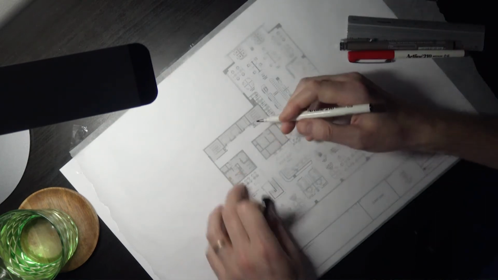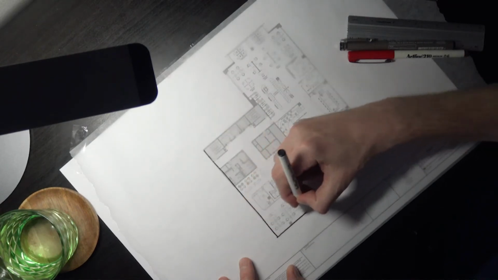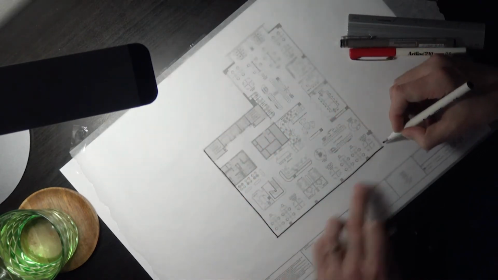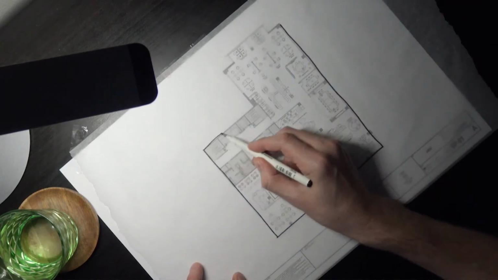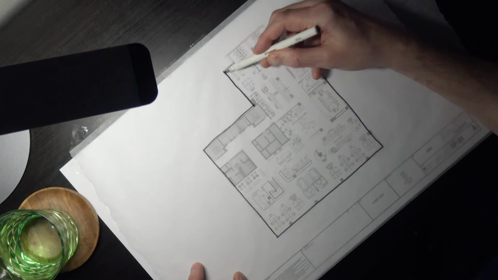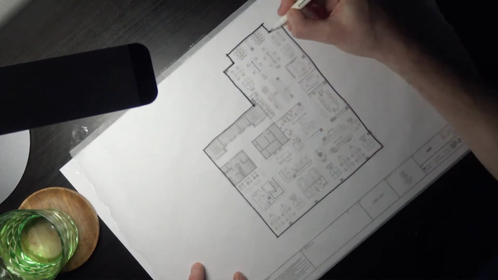Okay, so as I said before, let's start by just drawing a building outline. For some reason I cannot draw that line straight. So I'll just fast forward this bit again and see you in a moment.